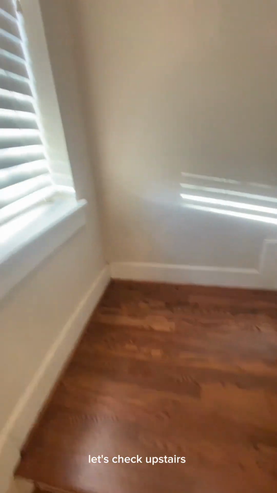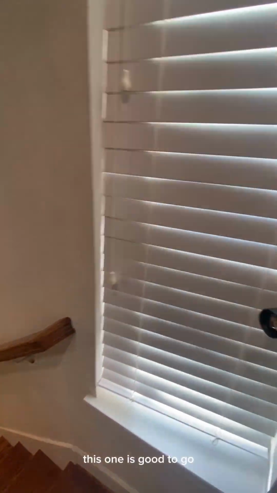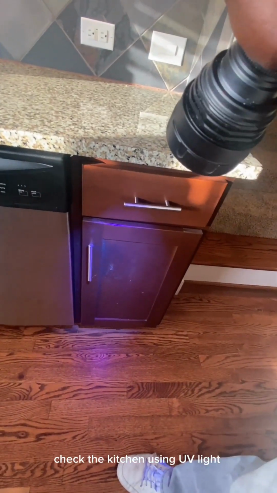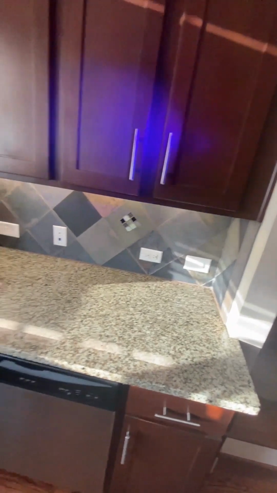This one's good. This door needs to be dusted. Let's check upstairs. This one is good to go. Check the kitchen using UV light.